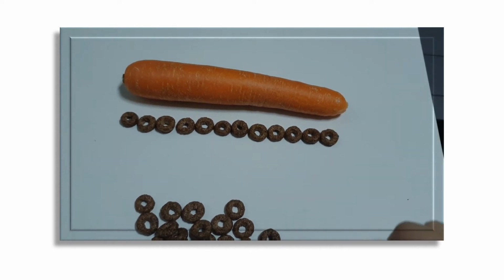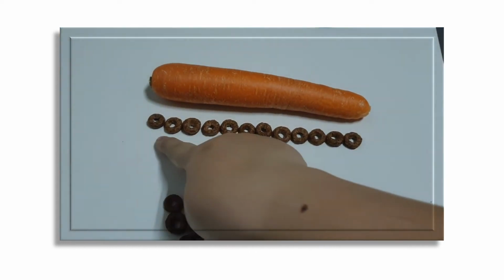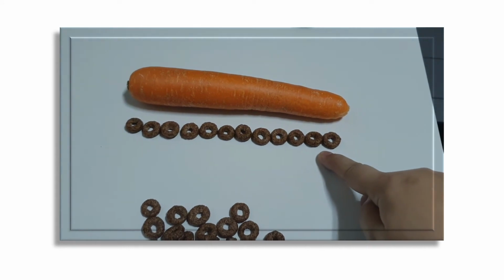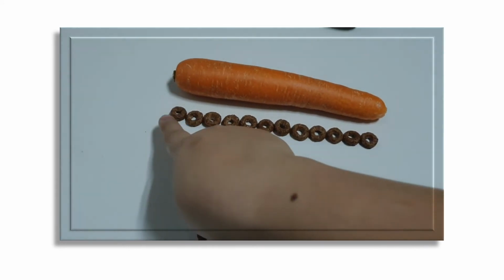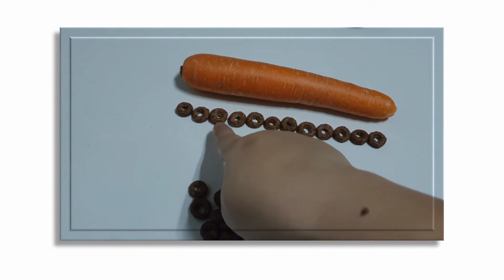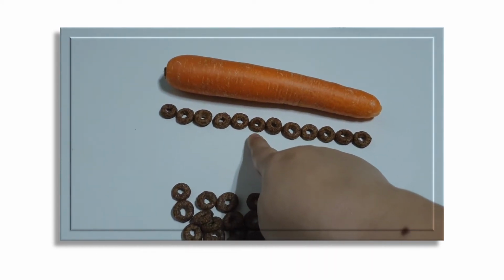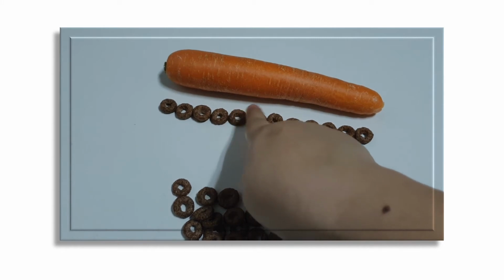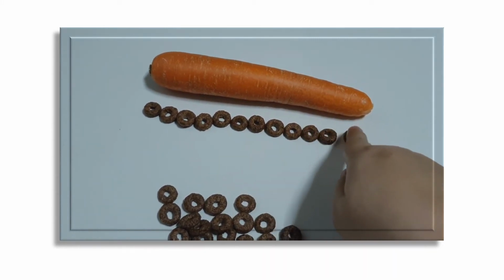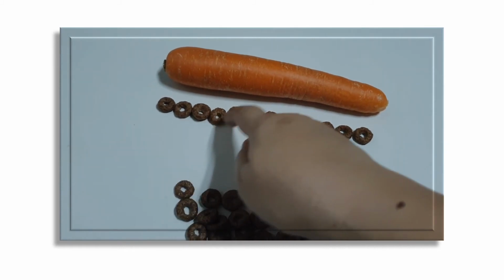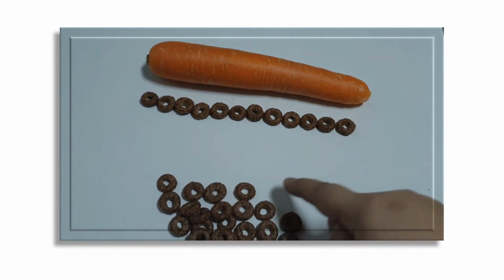All right, make a straight line. Did we follow that? Yes. 1, 2, 3, 4, 5, 6. Wait a second, there's a gap. So we need to adjust. When you see a gap, you have to make sure to close it.